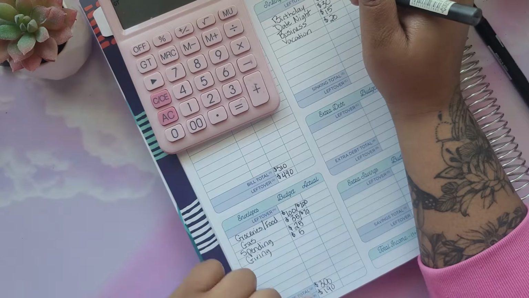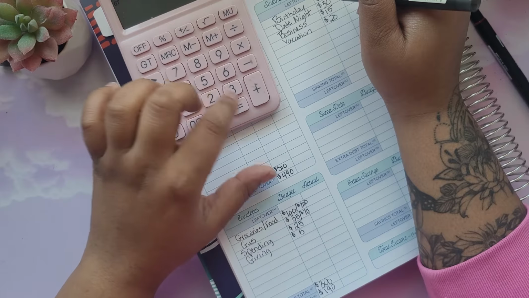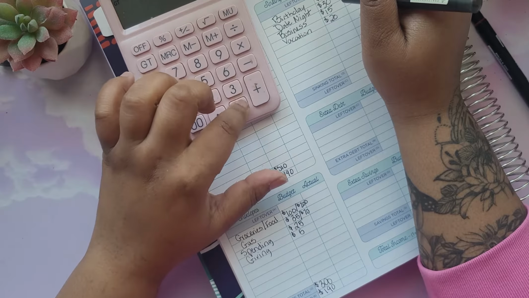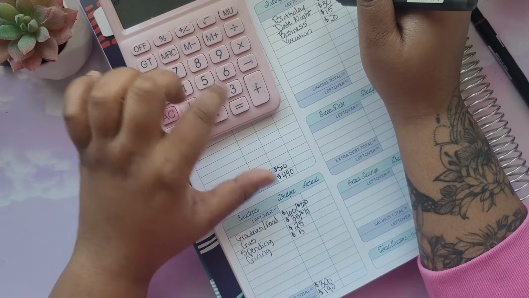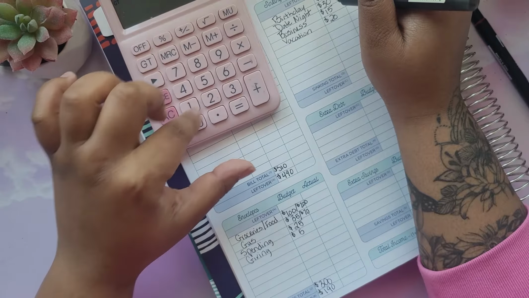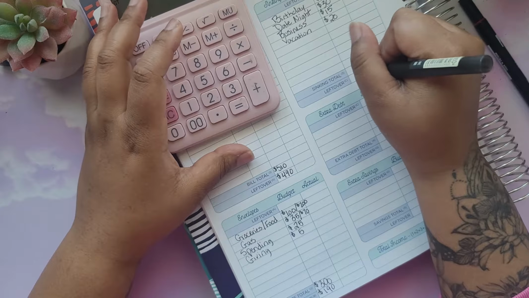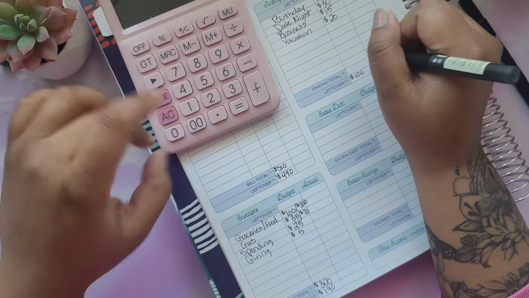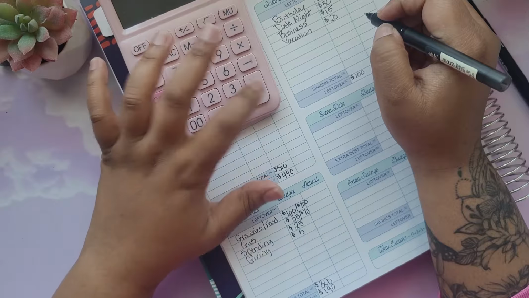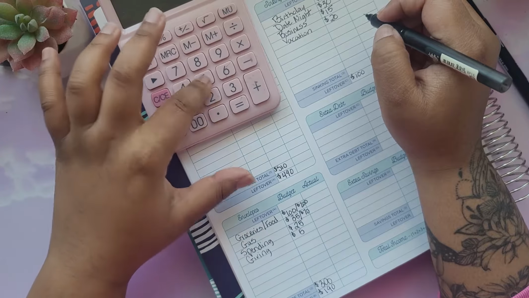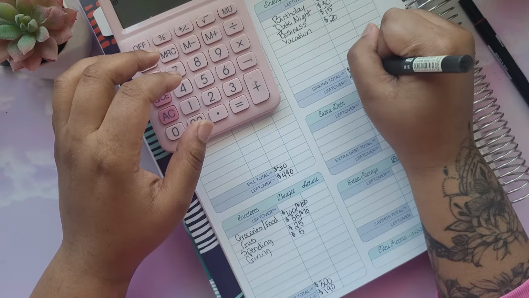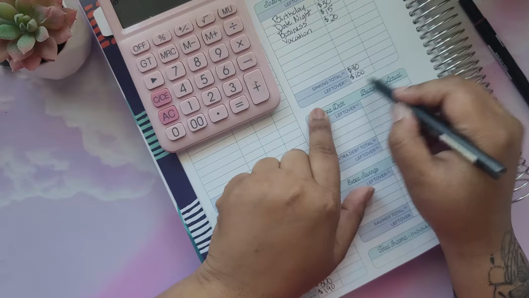So you minus out your 190 from 25, and then you just minus it out. So you have $100 left over, or you can just add it, 25 plus 30 plus 15 plus 20. So that was $90. So you still have some money left over.